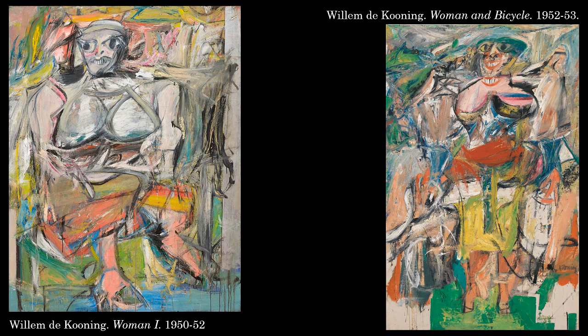The work on the left, Woman 1, took the artist about 2 years to complete, believe it or not. His wife, Elaine, who is also an artist, said that she thought de Kooning painted the canvas about 200 times of different images of women that he would scrape away and start again each day.